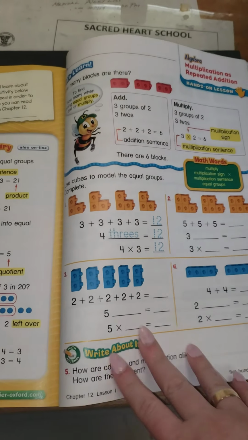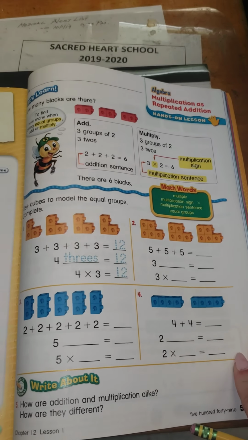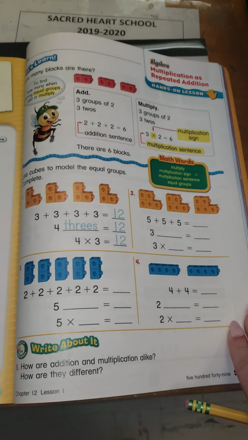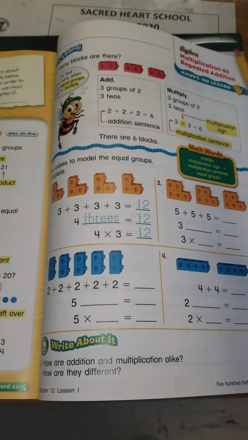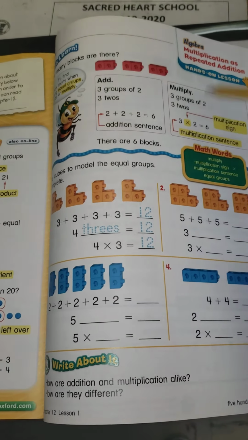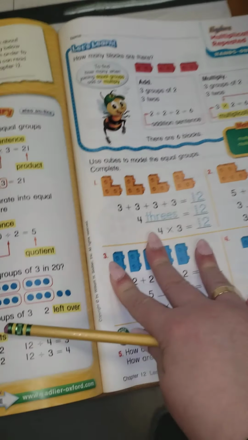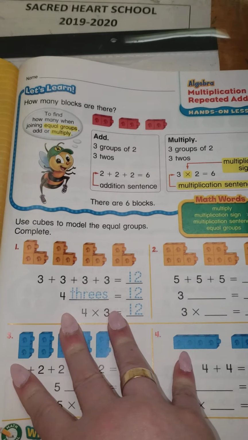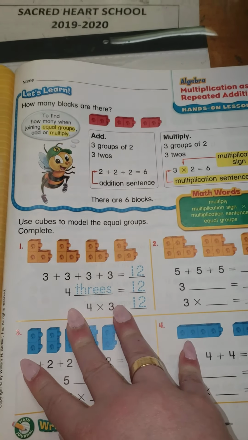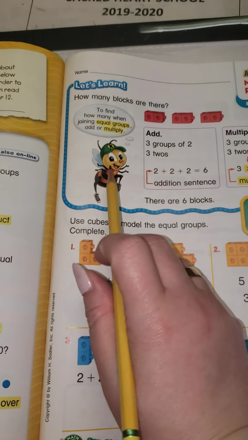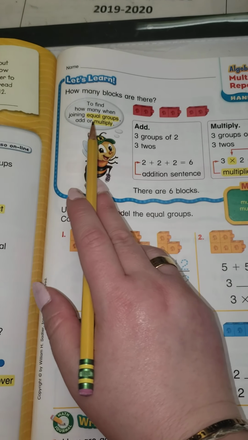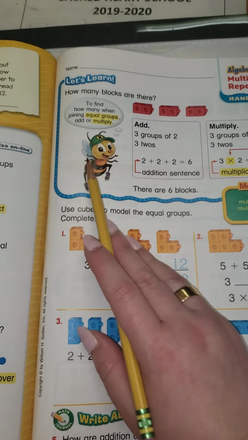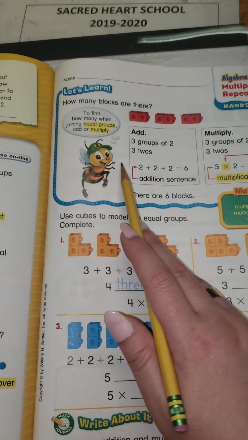Okay, boys and girls, today's math lesson, we're going to be introducing ourselves to multiplication. What you need to make sure you understand is that multiplication is just what we call repeated addition. For example, if we're looking at the above, it says, how many blocks are there? It says, to find how many when joining equal groups you can add or multiply. So this bumblebee is giving us some hints.